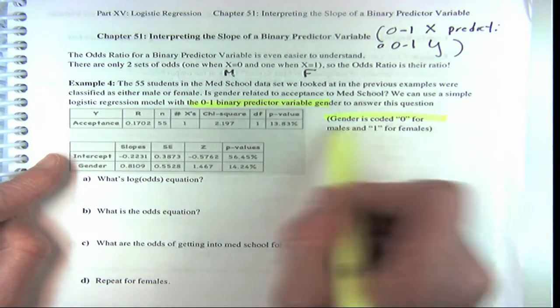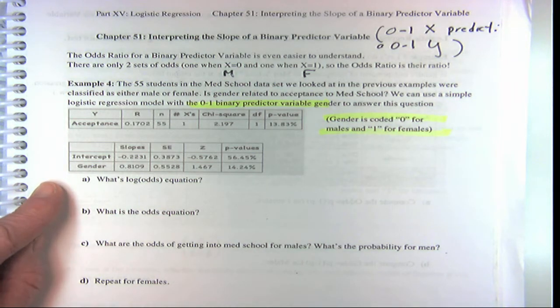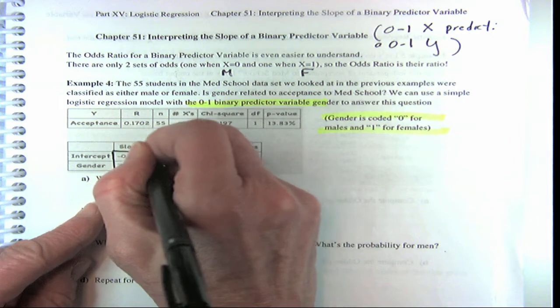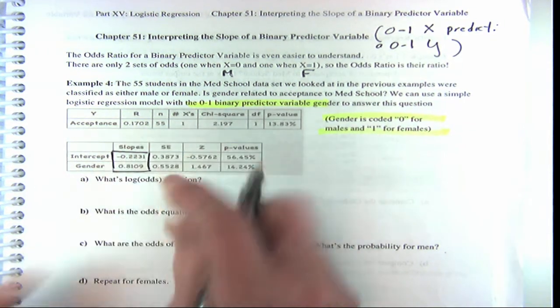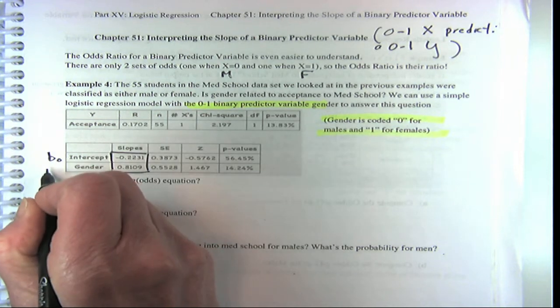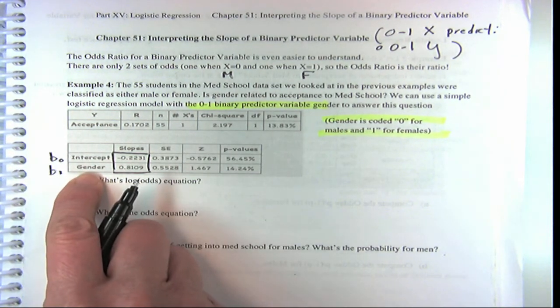And gender is coded 0 for males and 1 for females. And then we get this right here. This is what the computer gave us: this is our intercept, beta 0, and this is beta 1. And gender is x1.